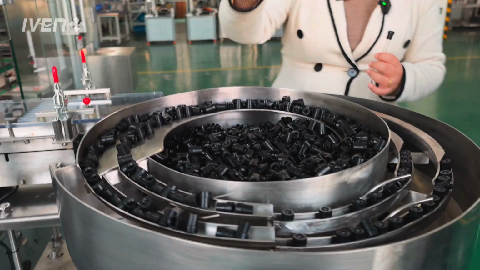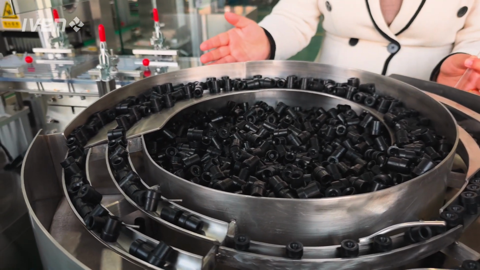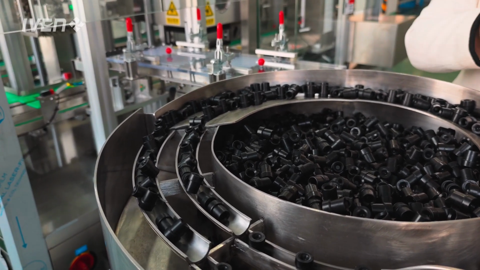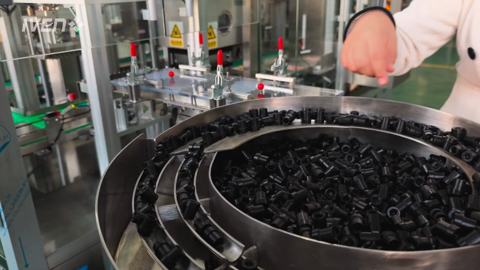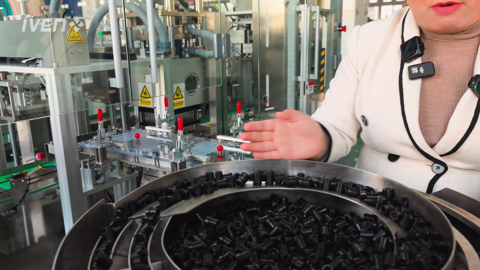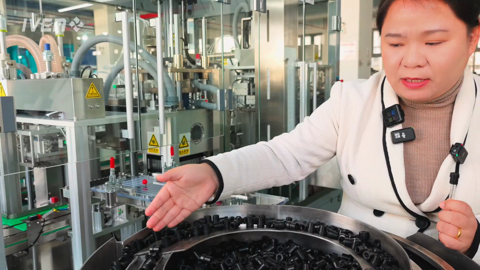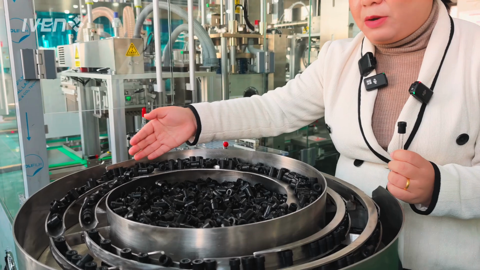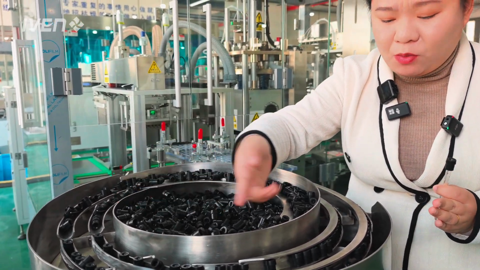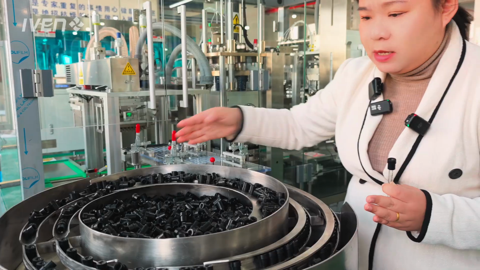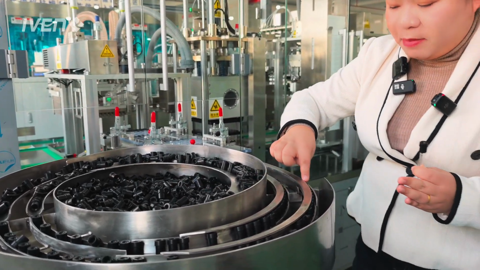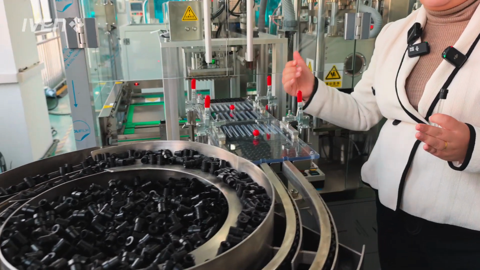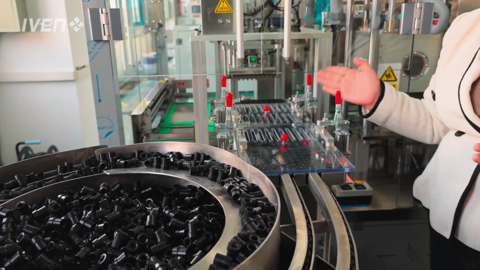With this station, the holder you can see here is full of rubber caps, and with this holder we can vibrate and sort the tubes. Originally they are in different directions and conditions. With this vibration, we can sort them into one direction and make sure everyone is uniform, ready to get into the next station for capping.